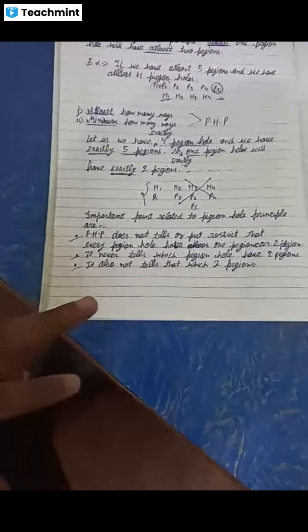It never tells which pigeonhole has two pigeons, or which two pigeons we are talking about. These are what is called the basic pigeonhole principle.